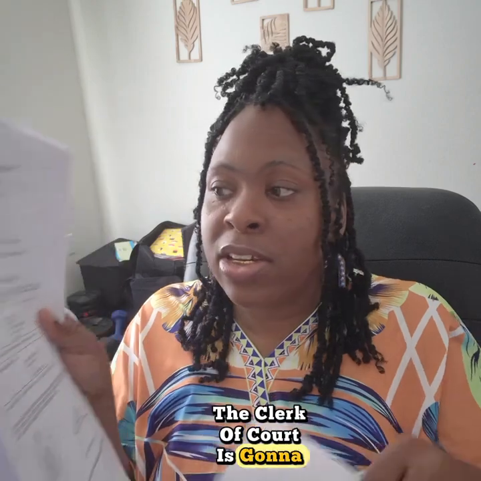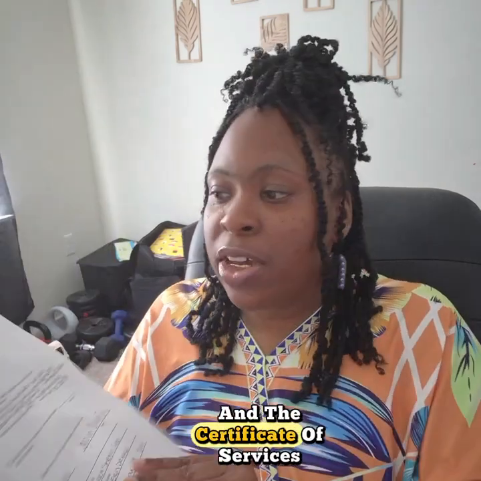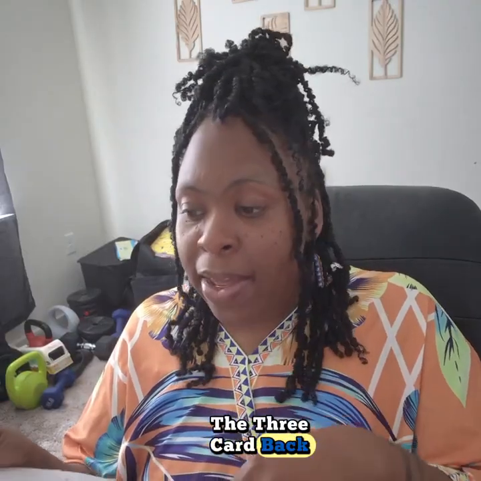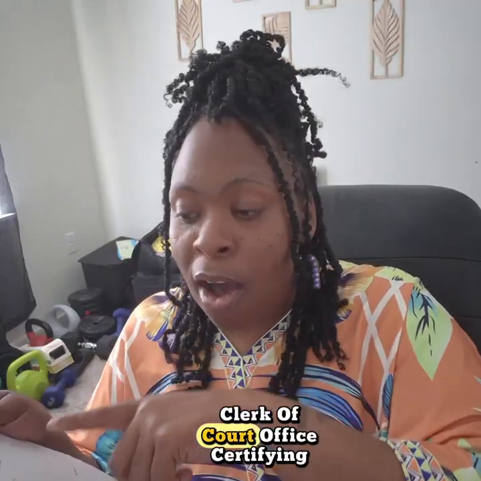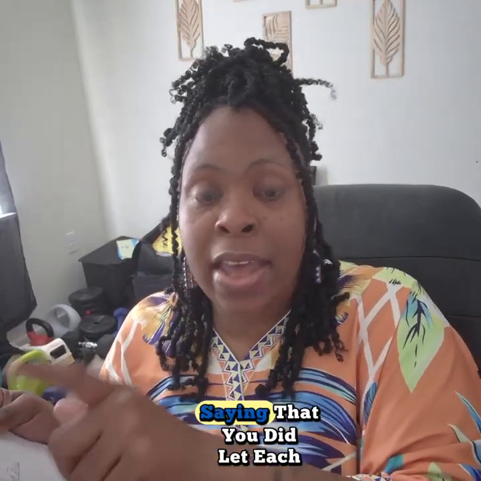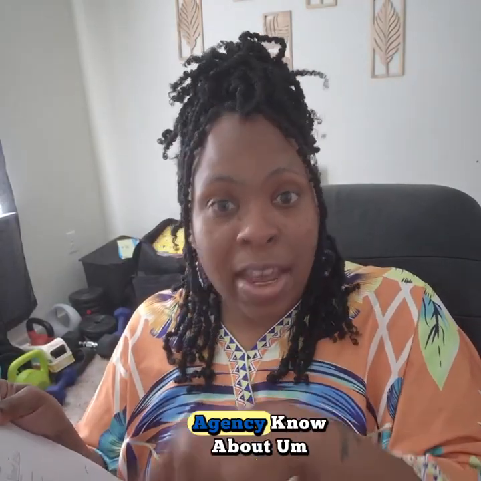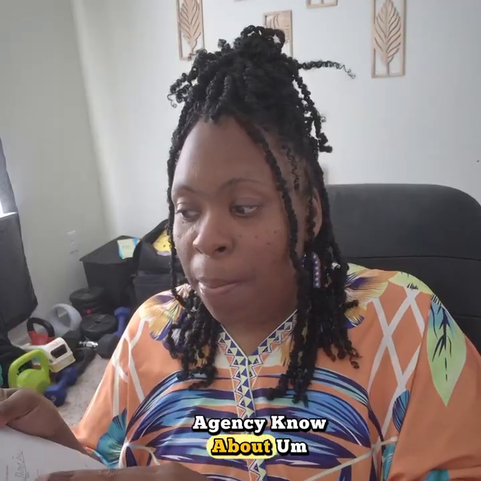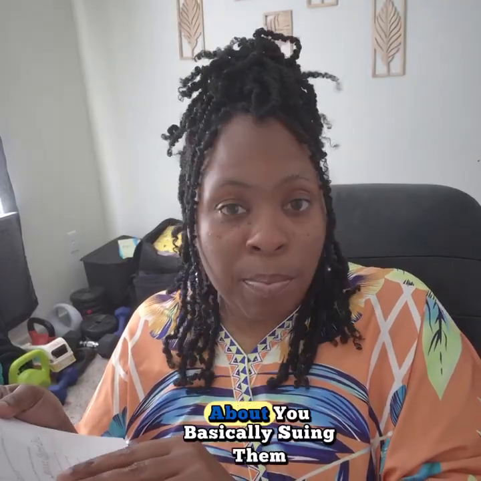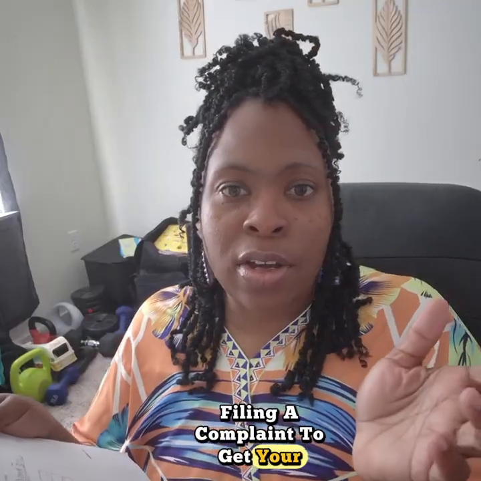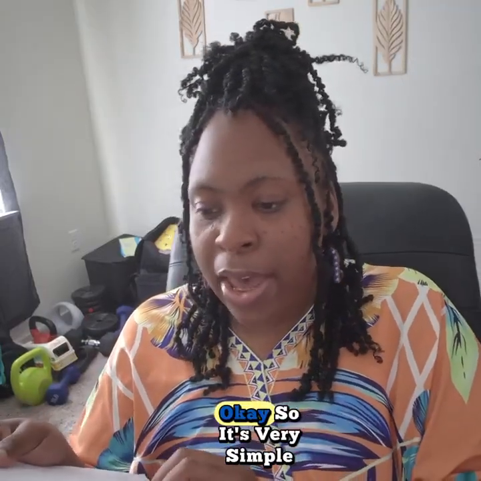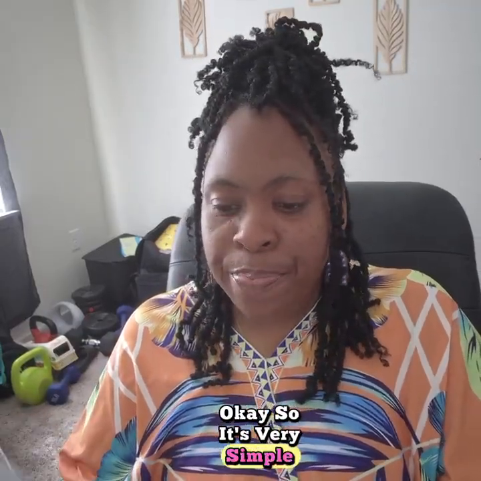The clerk of court is going to send you the certificate of service. When they send it to you, you're going to wait till you get the three cards back, and then you're going to fill this out and send it back to the clerk of court office, certifying that you did let each agency know about you suing them, filing a complaint to get your student loans discharged, okay? So it's very simple.